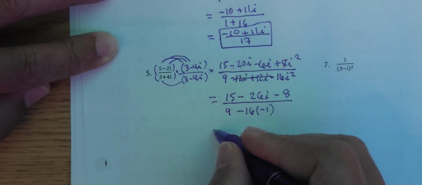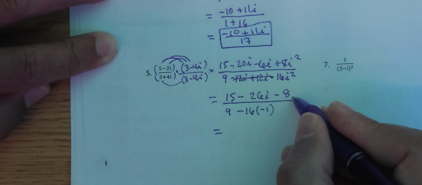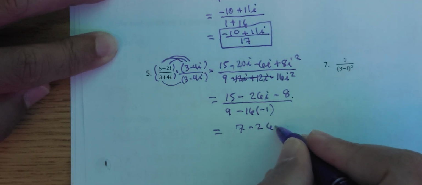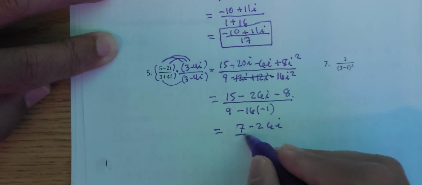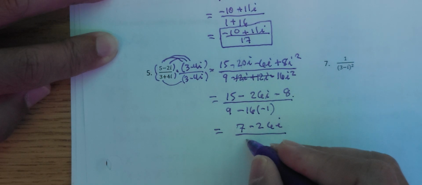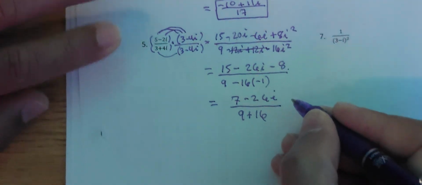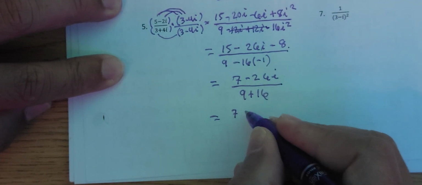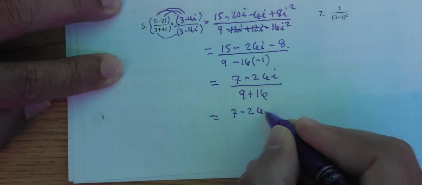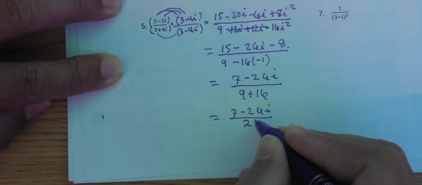So then we simplify. 15 minus 8 is 7 minus 26i. And then the denominator, we have 9 minus a negative 16, which becomes 9 plus 16. And when you combine 9 and 16, that combines to 25. So 7 minus 26i over 25.